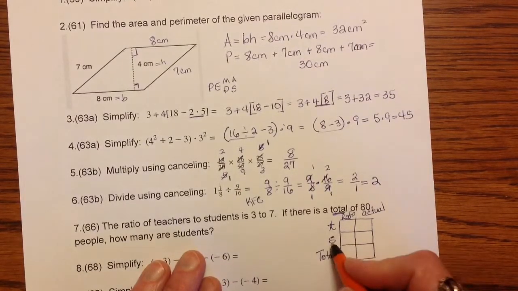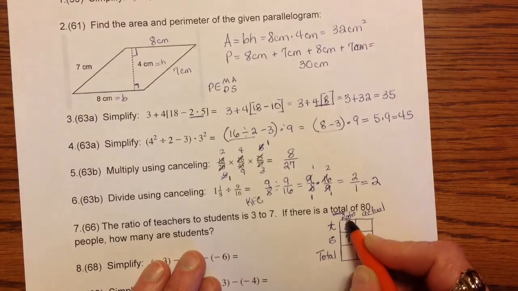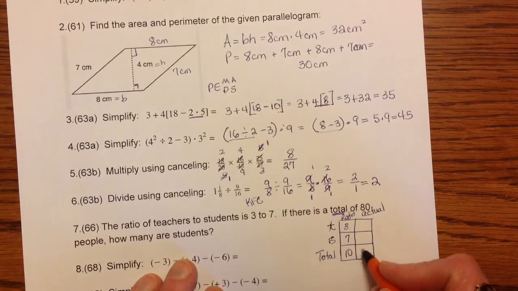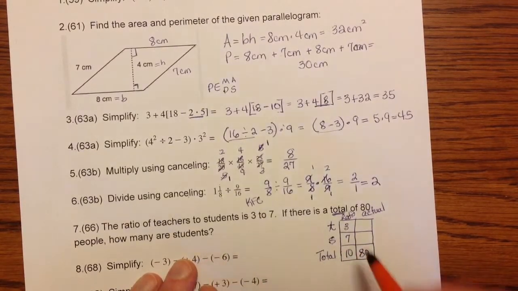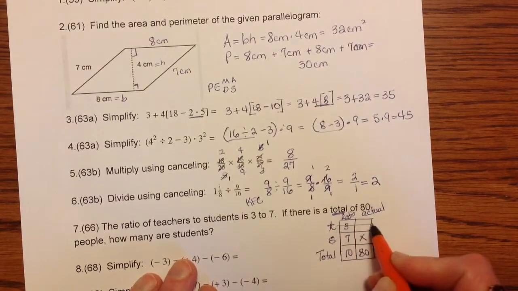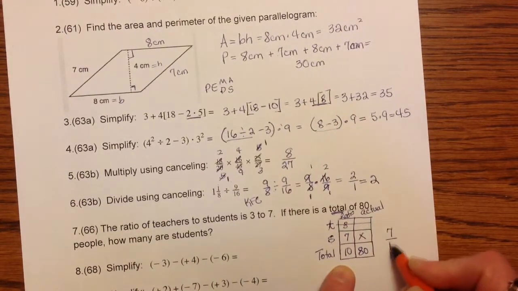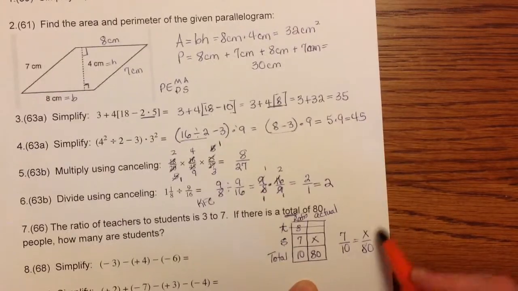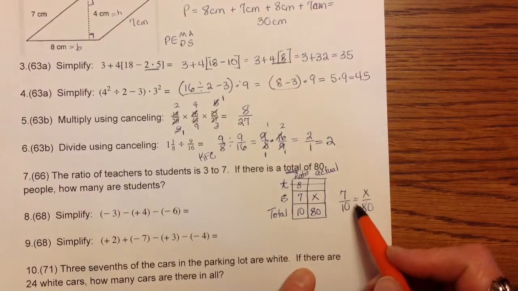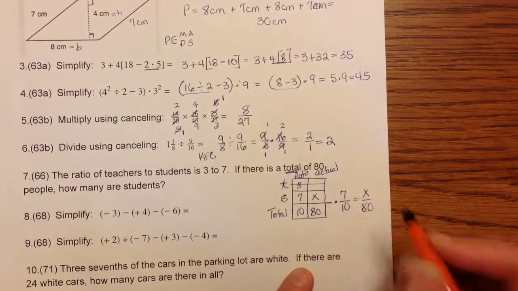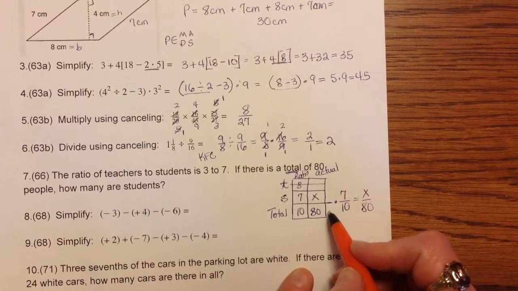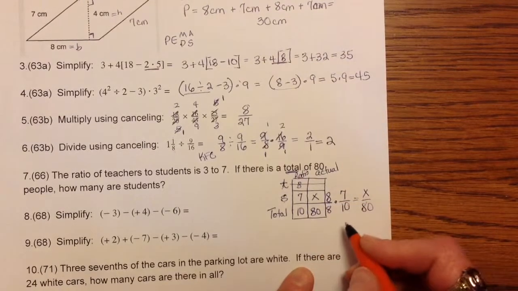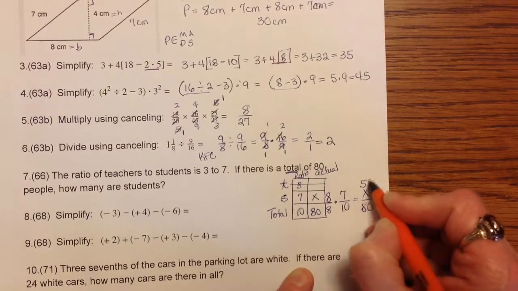The ratio of teachers to students is 3 to 7, which would make a reduced lowest ratio of 10 total. If there's a total of 80 people, I want to know how many are students, which is this one right here. So I'm going to put my X right there. Now we can come over here and say 7 over 10 equals X over 80. Now 2 ways you can do that. You can cross multiply and solve for X, or you can come to the left and use that identity property of multiplication, which in this case is pretty easy, because to get from 10 to 80 you'd multiply by 8, and you'd have to do that on the top and bottom, which would give you 56 for X.